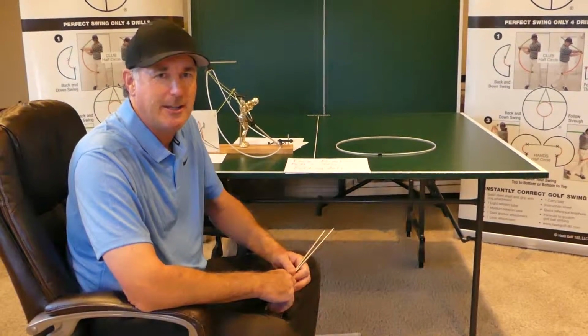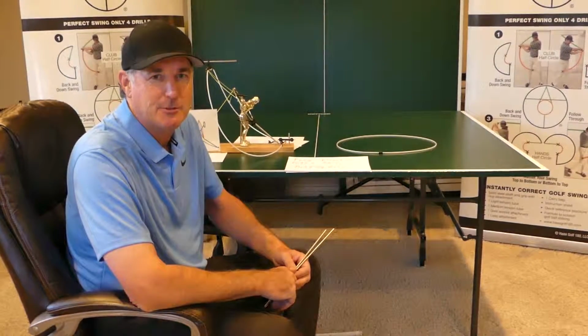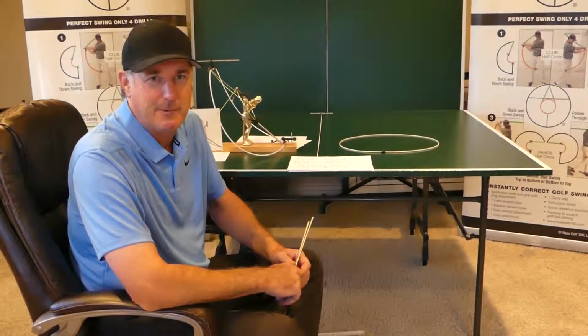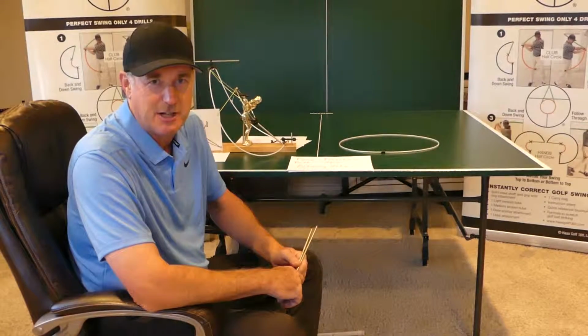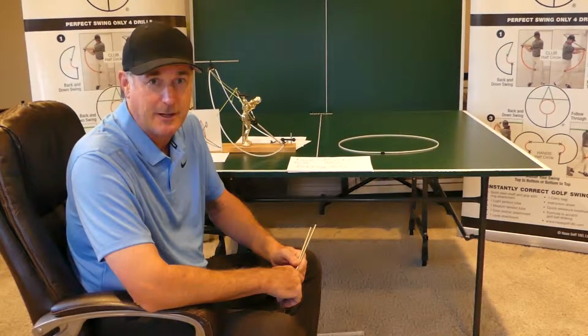I'm trying to make you a smarter, better, faster golfer through geometry. It's not a bad idea to brush up on some geometry. I'm not an expert on it by any means, but I certainly use an application of geometry in getting to my answers in the golf swing, so it's very helpful.